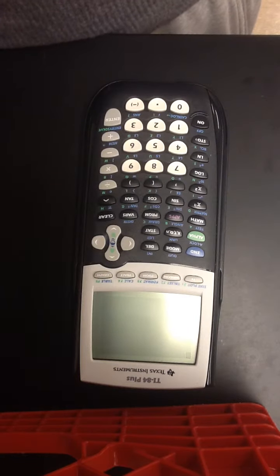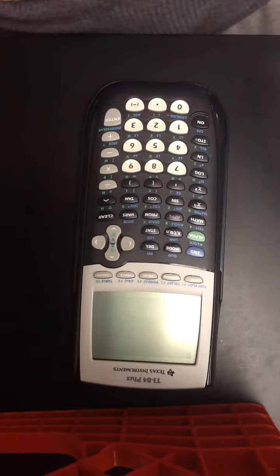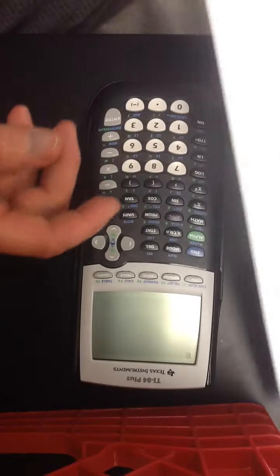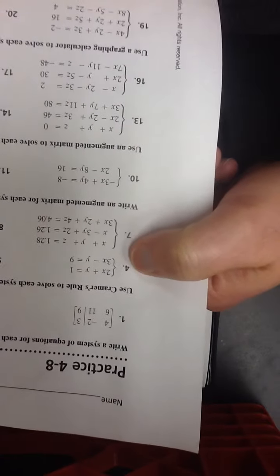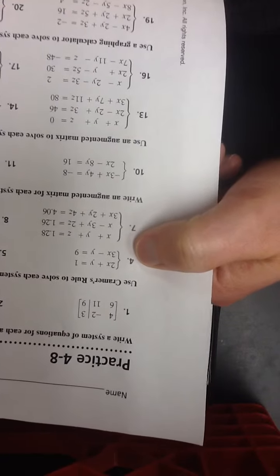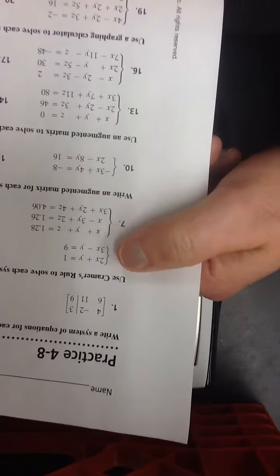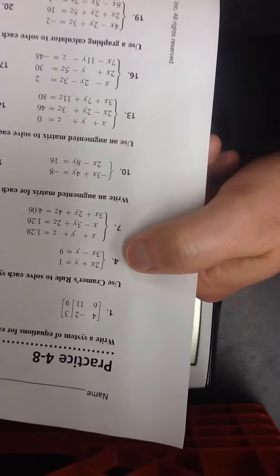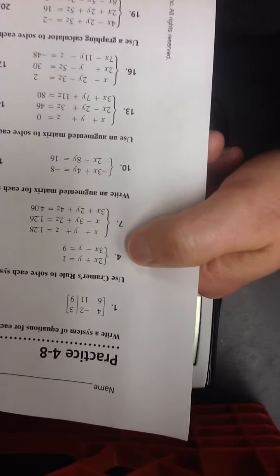Alright guys, now what we're going to talk about is solving systems in the TI-84 Plus calculator. Okay? To do systems, what I'm talking about here is something like this. We have a problem, look at number 4. We have 2x plus y equals 1, and 3x minus y equals 9. Now don't pay attention to anything else on the paper, just look at that. 2x plus y equals 1, 3x minus y equals 9.